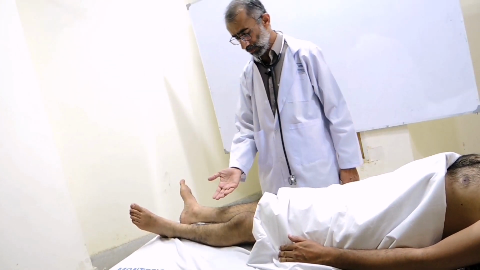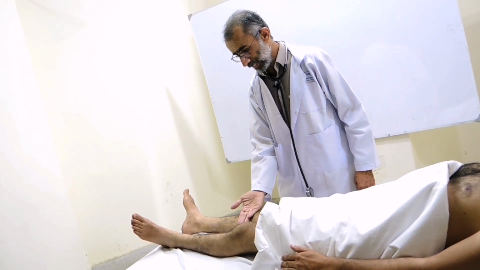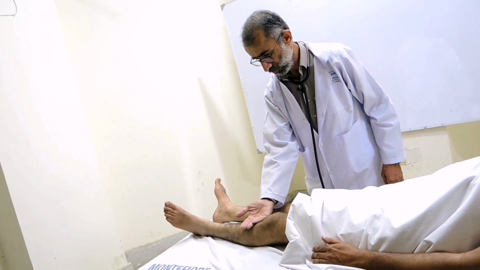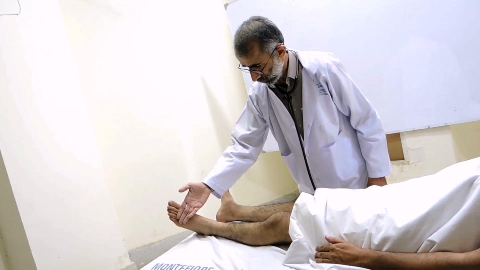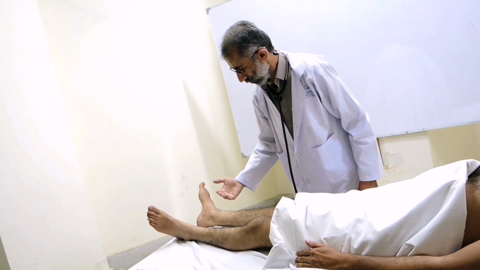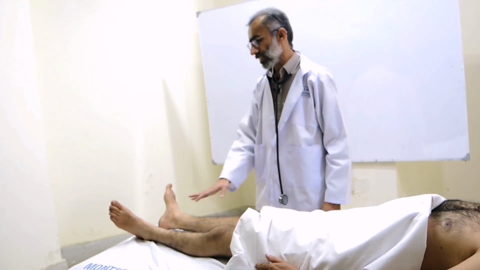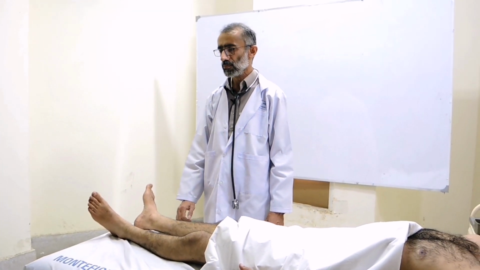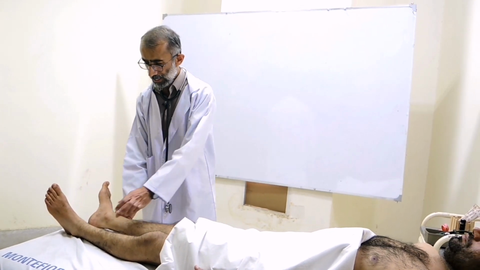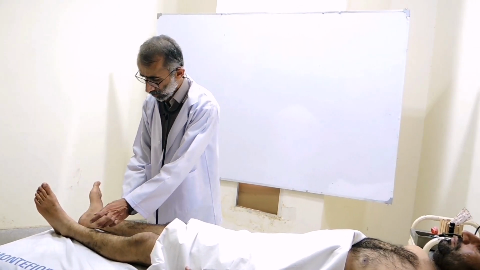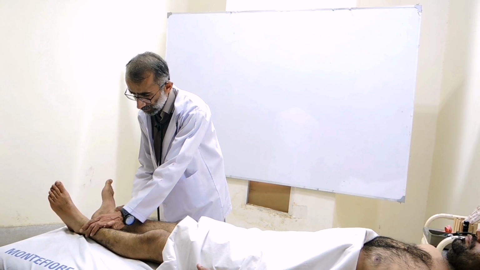And assess for temperature. Any evidence of ischemic changes, and assess for pedal edema over the bony prominence.